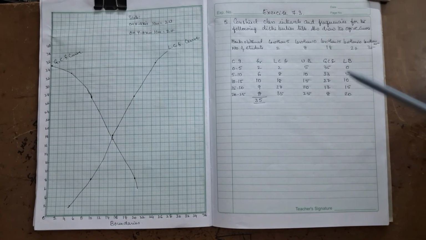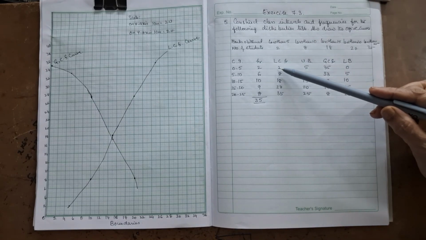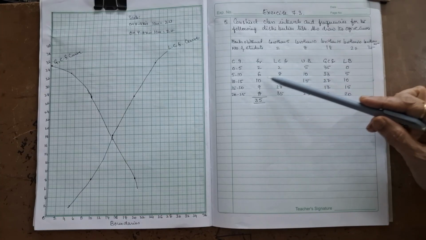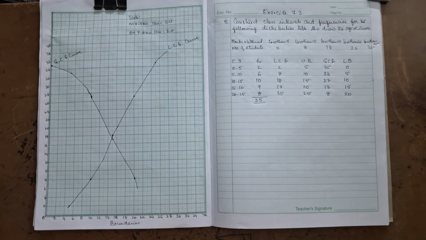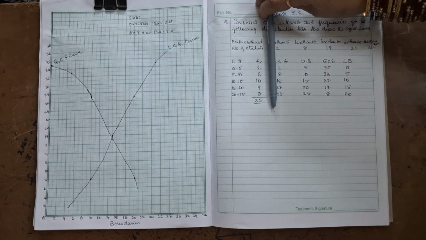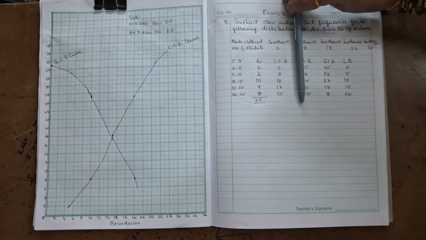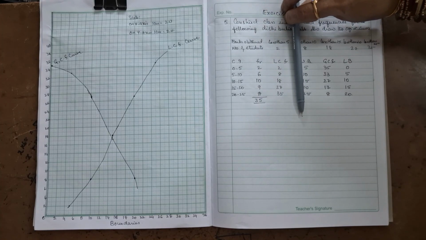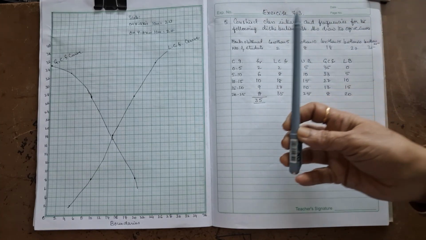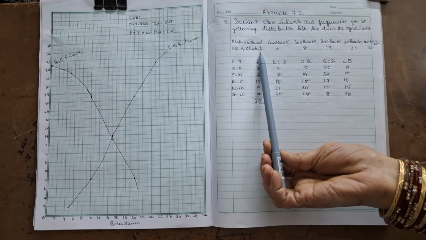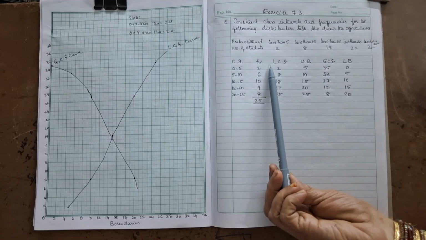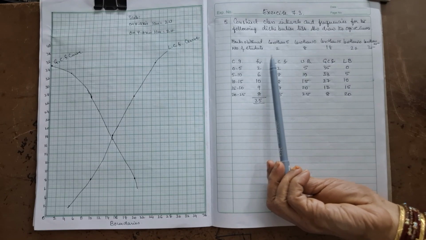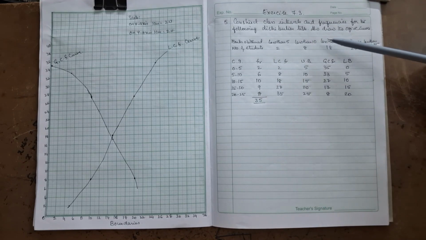If you want to check, you can check less than cumulative frequency: 2, 2 plus 6, 8, 8 plus 10, 18, 18 plus 9, 27, 27 plus 8, 35. Usually the class intervals and frequency will be given to you, and you prepare a less than cumulative frequency. But in this case, the frequency is not given to you. They have not even given class intervals. They have given only the less than cumulative frequency.